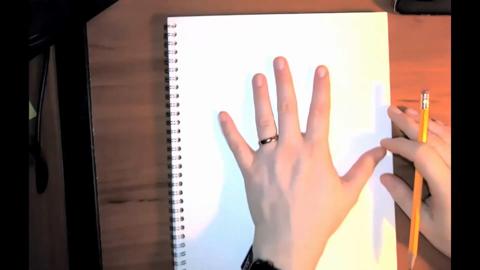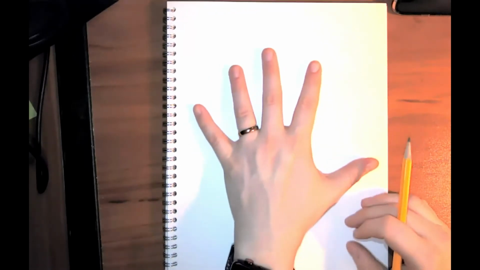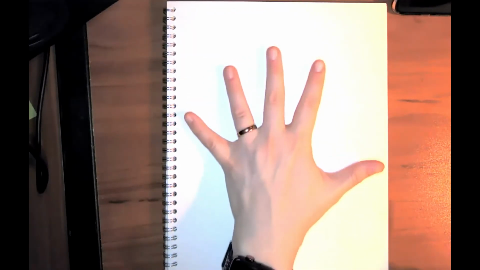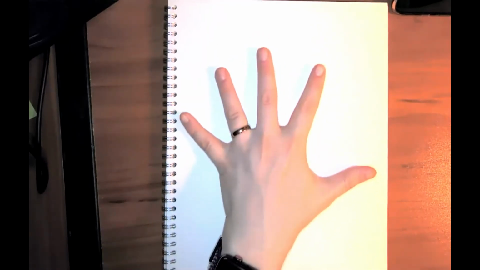So the first thing that you will want to do when you are working on this is trace your hand. If you can't trace your own hand, ask someone else to. That's okay. But let me give you some tips on tracing hands. First of all, make sure your fingers are spread apart. If you don't, it's going to make for a very boring shape, and it's going to be hard for you to trace your fingers. So spread your fingers apart.